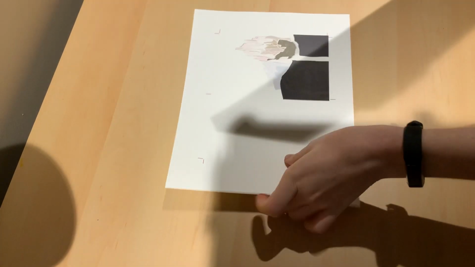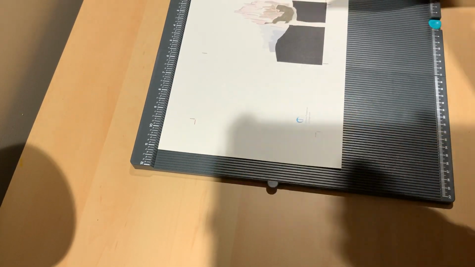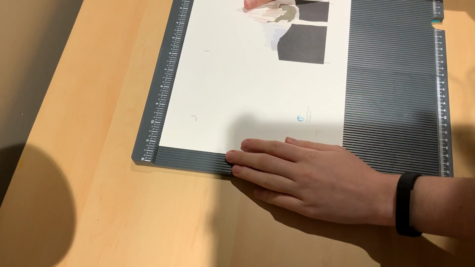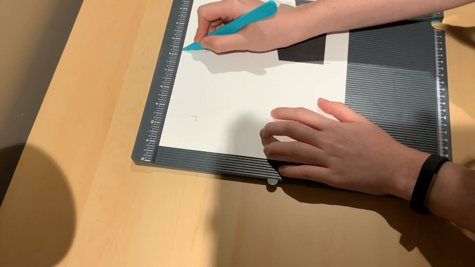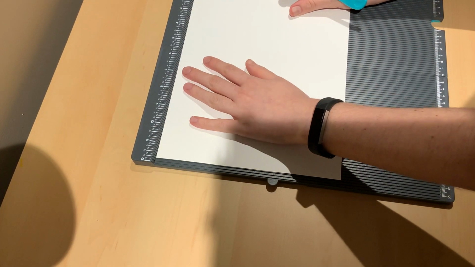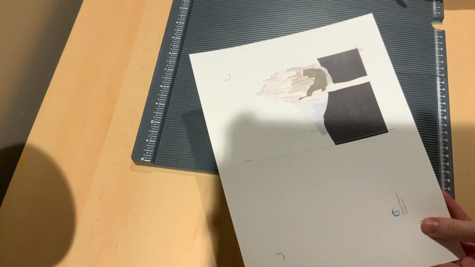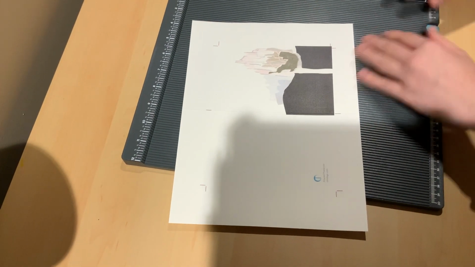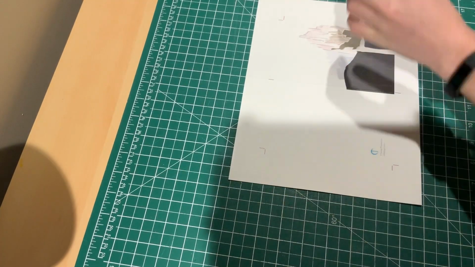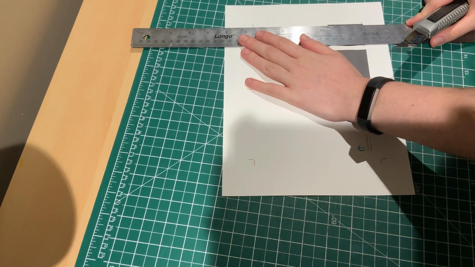So from there I took my piece to my drafting table to score it. So I laid out my piece on my scoring board and I ran my utensil down the card to make that indentation so that it would fold clean and seamlessly. And that was all thanks to my bone tool, and that is a good tool to use in terms of folding.